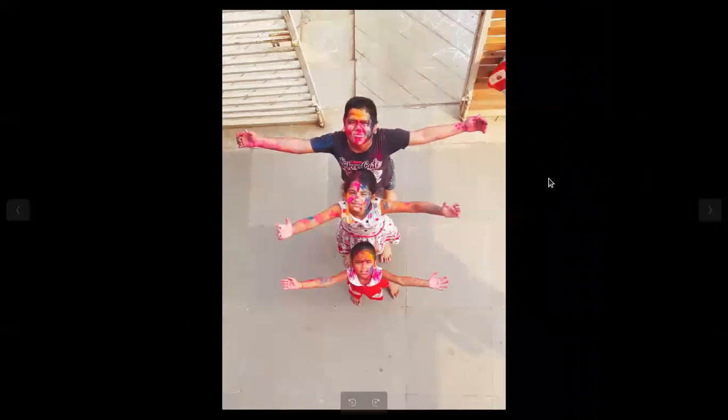So this is what we call perspective. Remember, there are two different perspectives that we normally discuss: low angle and high angle. Low angle means you place the camera at a very low position, so it is called low angle. Whereas in this case, you have put your camera at a very high angle, at a very high position.